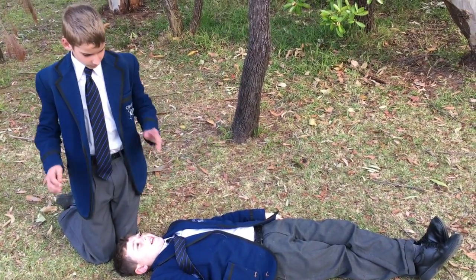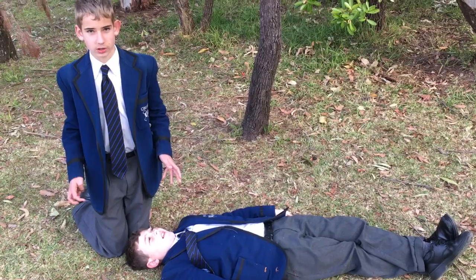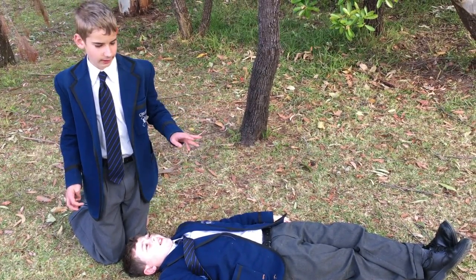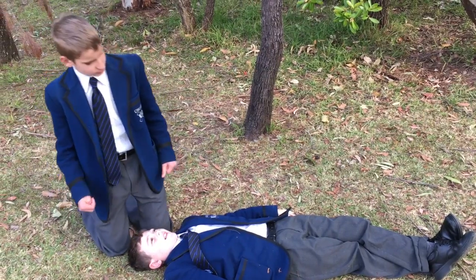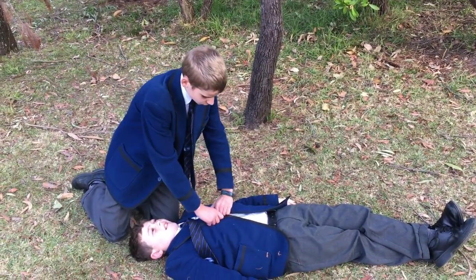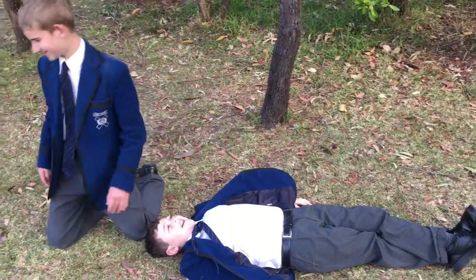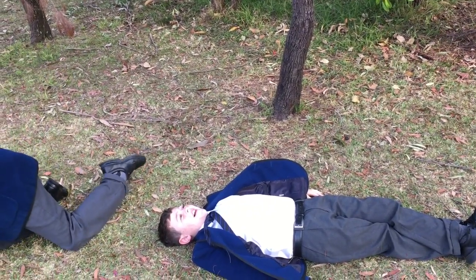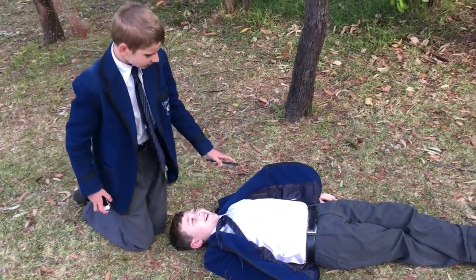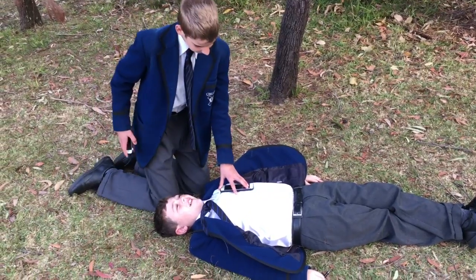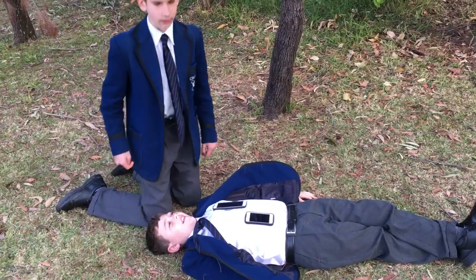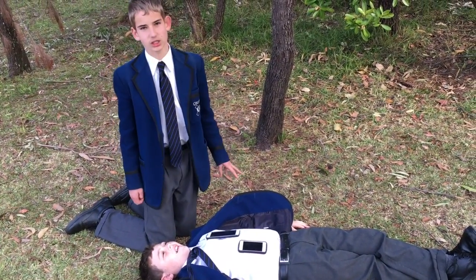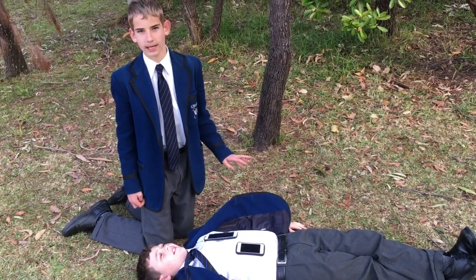Now, in the worst case scenario, you want to use D, which is for the defibrillator. Now, if you want to use the defibrillator, first you need to probably remove their shirt. I can't take his shirt off. And then, once you have the defibrillator, you place one here on the heart, and you place one here on the stomach. Now, the defibrillator machine will work by itself.